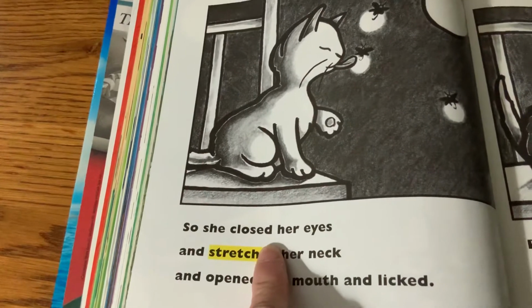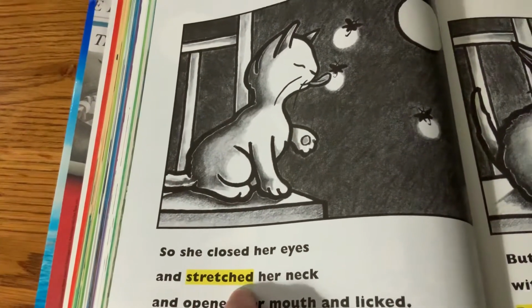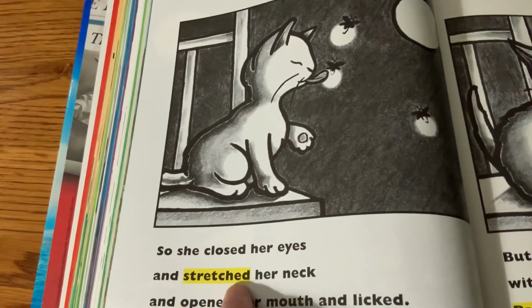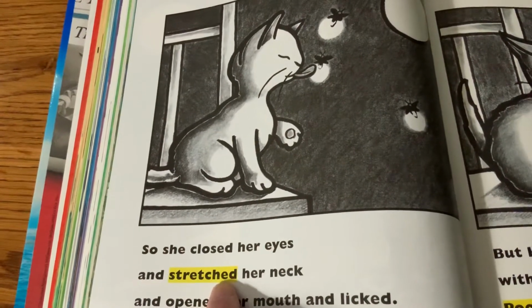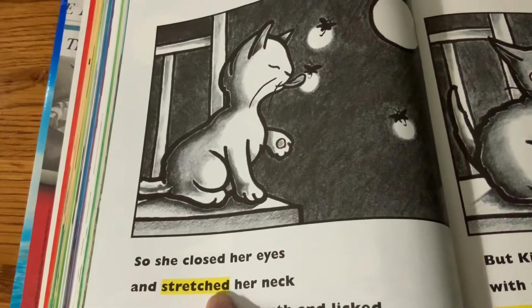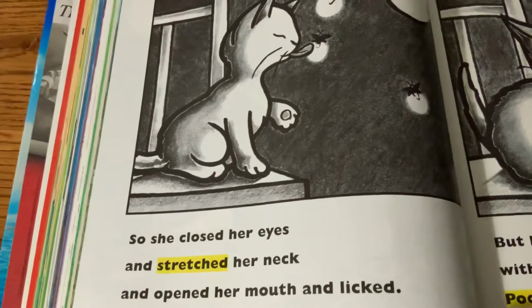Okay, so remember, when we have a hard time reading a word, like this word here, stretched, cover up the ED and say the word stretch, and then we add the ED, stretched. And what does ED mean on the word? It means it's something that happened in the past. Right now, I stretch. Yesterday, I stretched. And remember, the ED has different sounds. It can say t, d, or ud. Here it says stretched. It has a T sound.